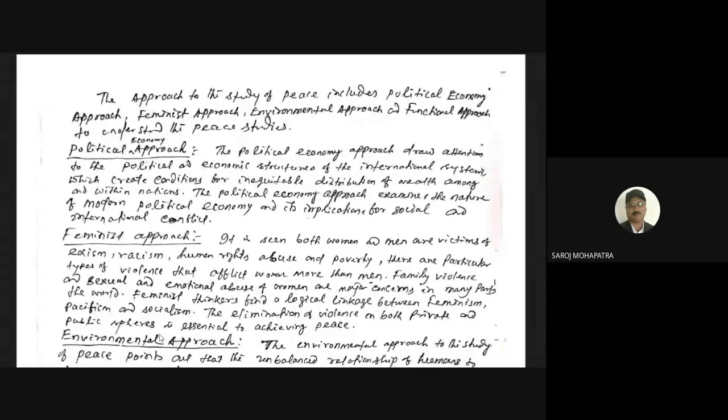The political economy approach examines the nature of modern political economy and its implication for social and international conflict. How all the states will get and develop in an economically sound position.